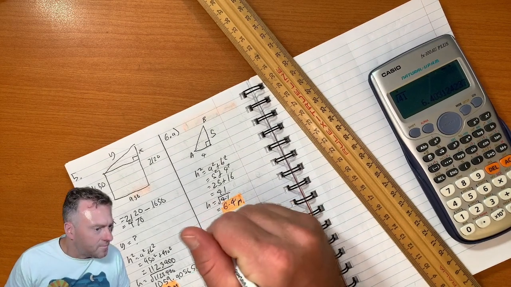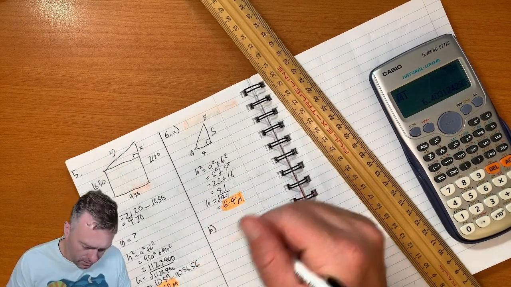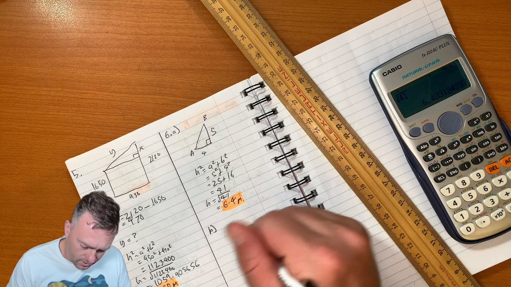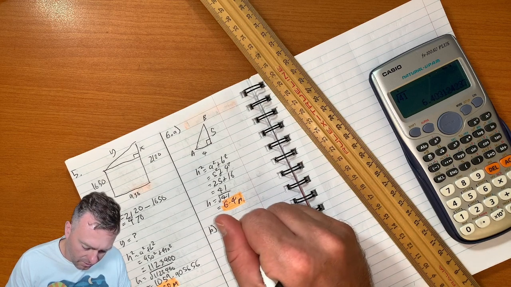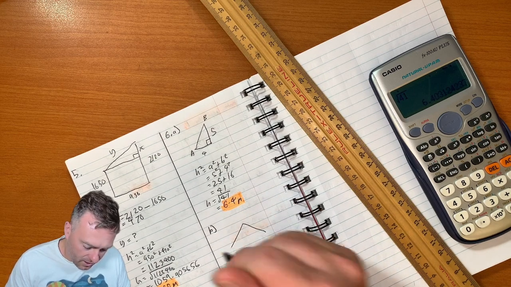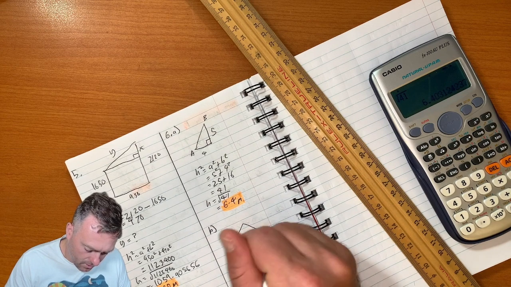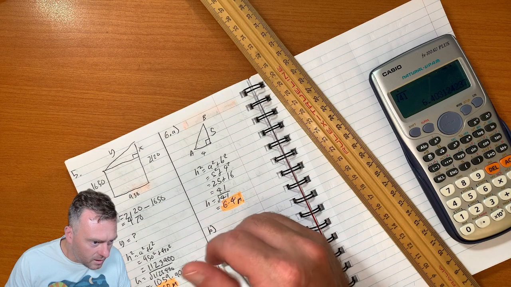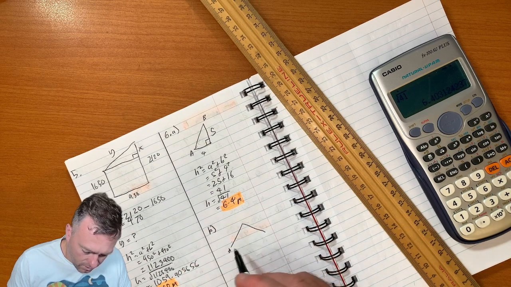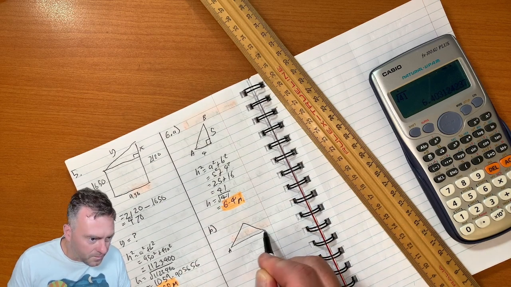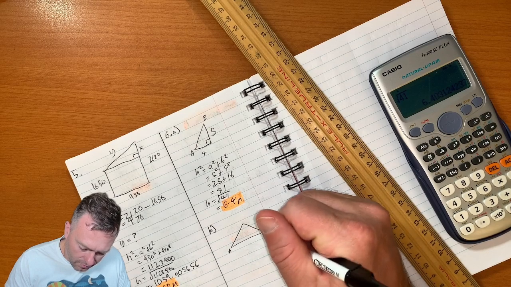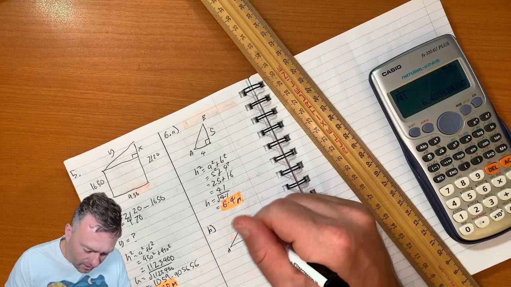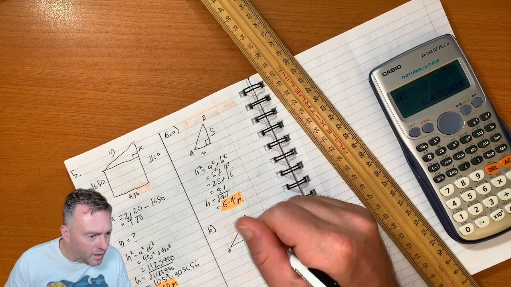Number B. So we've gone from A up, then we've gone down to B. So we need to find this distance here, because it's directly across. And then they've given us this other measurement up here, which then makes this triangle at right angles.